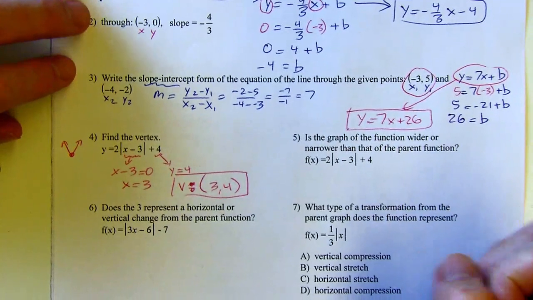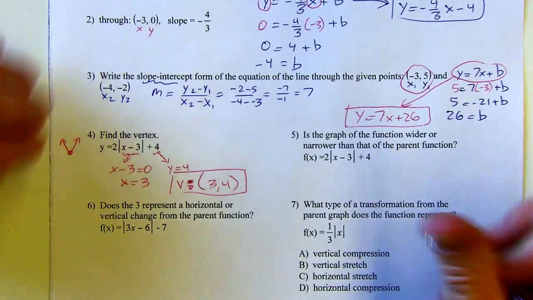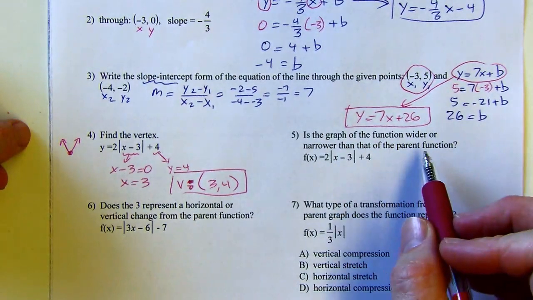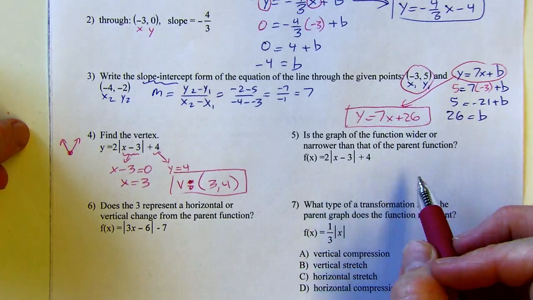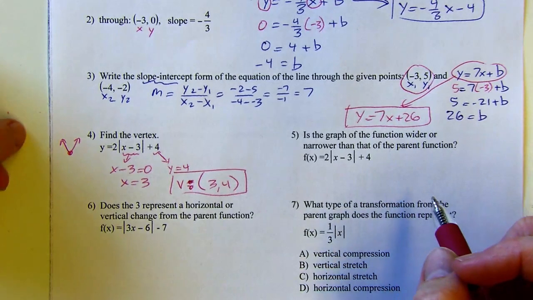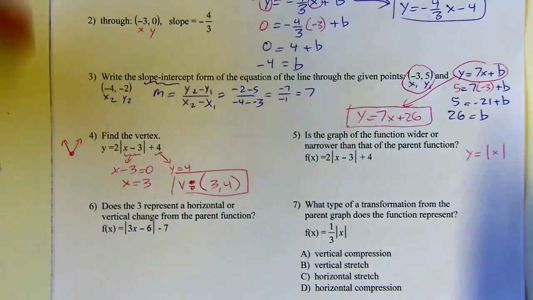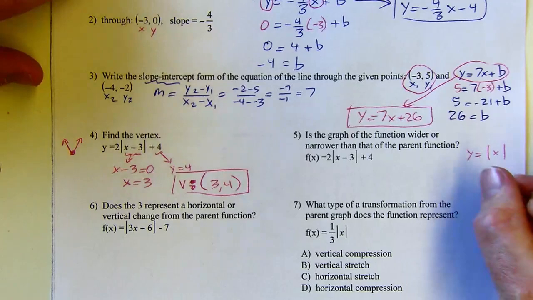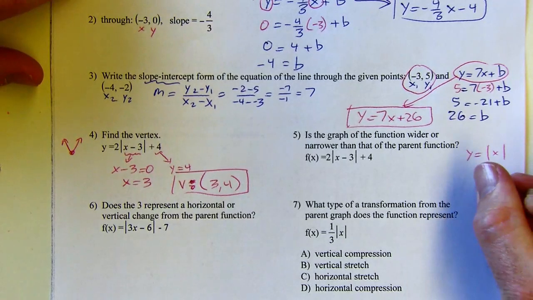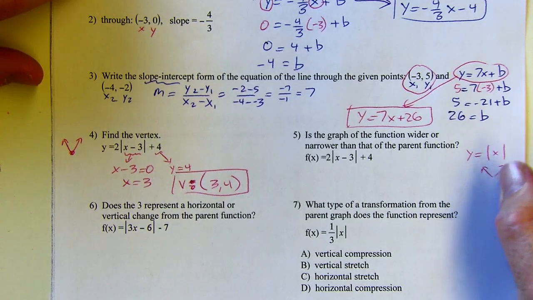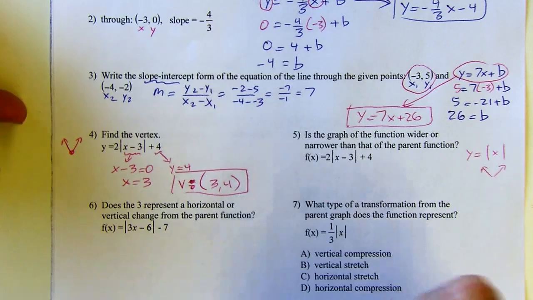Okay. All right. Next up, is the graph of this function wider or narrower than that of the parent function? So the parent function, which by the way would be the simplest possible absolute value function, is just going to open up from 0, 0, and it's going to have a slope of 1, going up 1 to the right 1, up 1 to the right 1, and so forth.